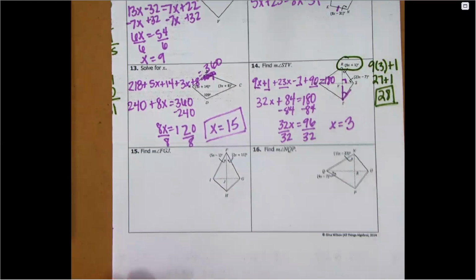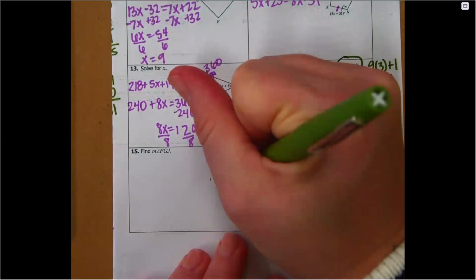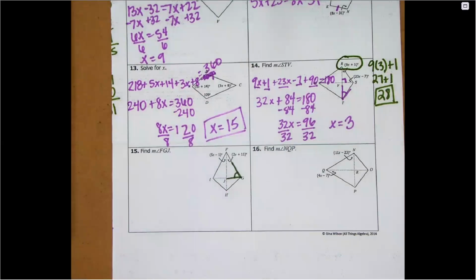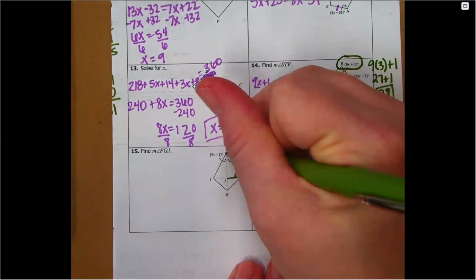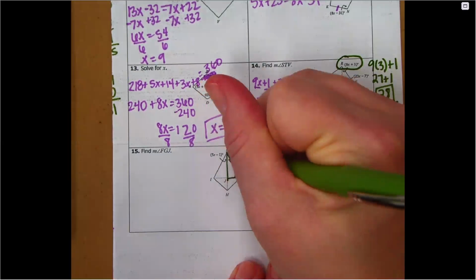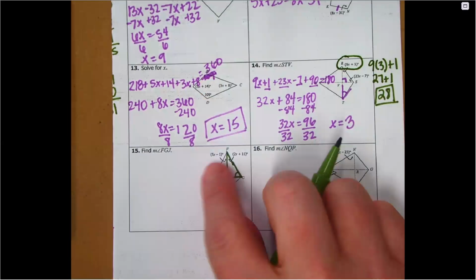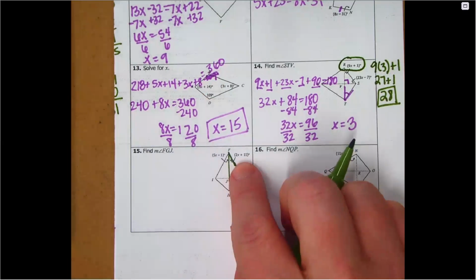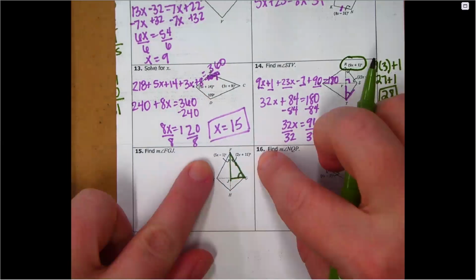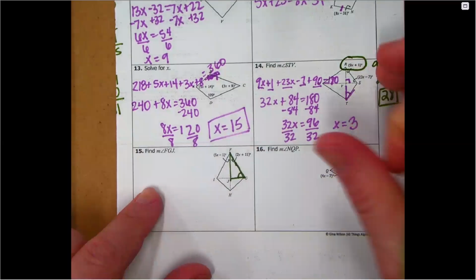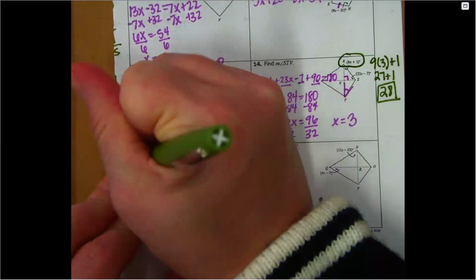Number 15. We're looking for FGJ. This angle here. How are we going to find that? Use that little triangle, maybe? Or what do you know about these two things here? They're equal to each other. So you could set these two things equal to each other and then just deal with the degrees. That's what you're going to have to do.